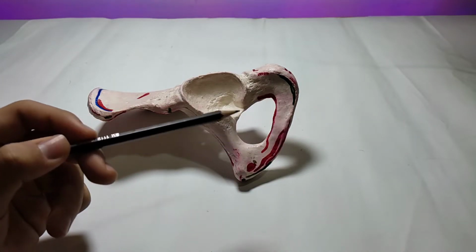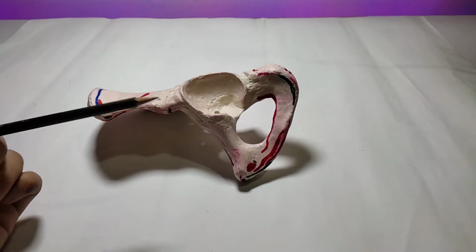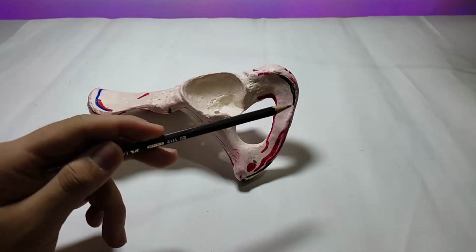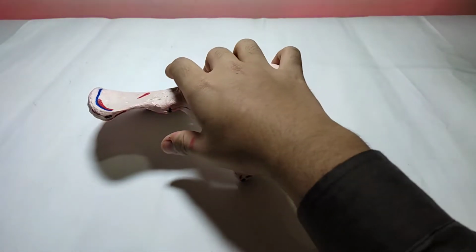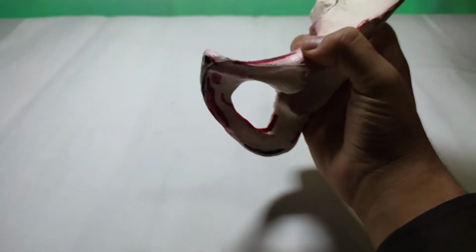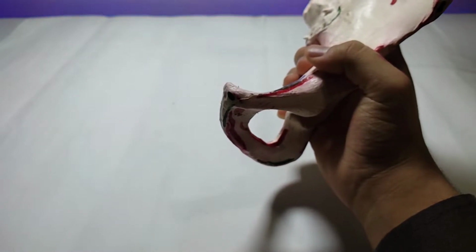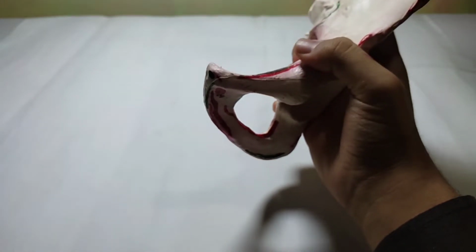Moving on to the muscle attachments on the pubis, please note that the red color symbolizes the origin of muscles, the blue color symbolizes the insertion of muscles, and the green color shows the attachments of ligaments and joint capsules. While discussing the muscle attachments, we'll move in a systematic order. We'll first start with the body of the pubis, then we'll move on to the superior ramus, and then we'll discuss the attachments on the inferior ramus.